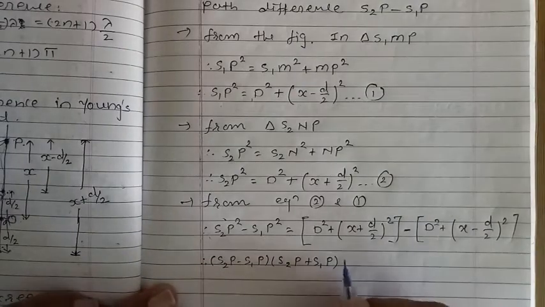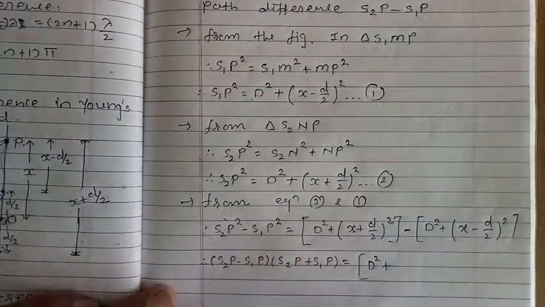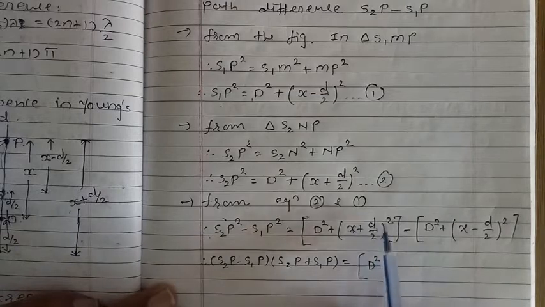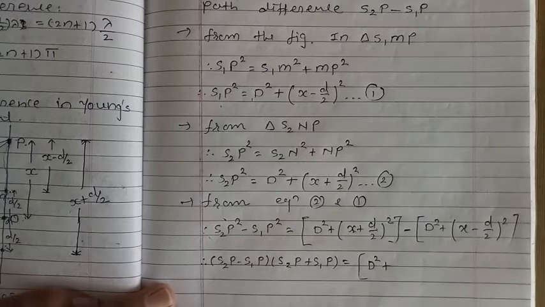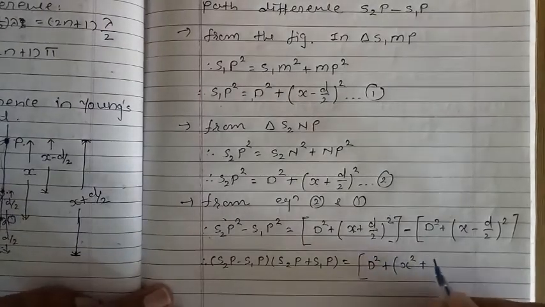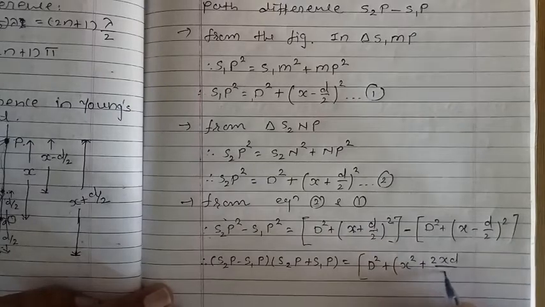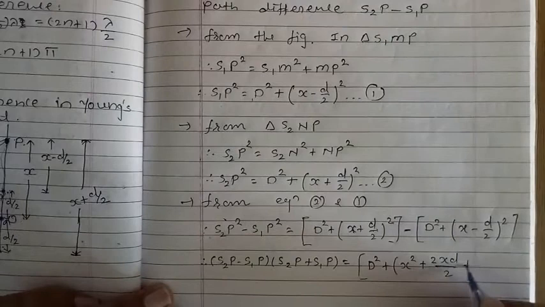is equal to this D square as it is. Now a plus b whole square is a square plus 2ab plus b square. So a square means x square, plus 2ab, so 2 into x into d by 2, plus b square, so d square by 4.